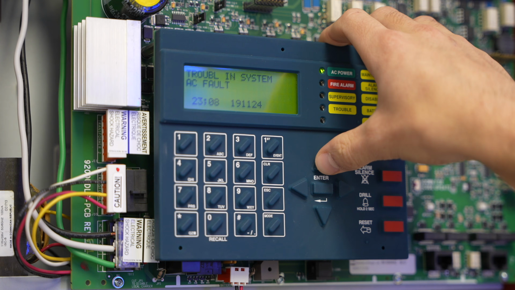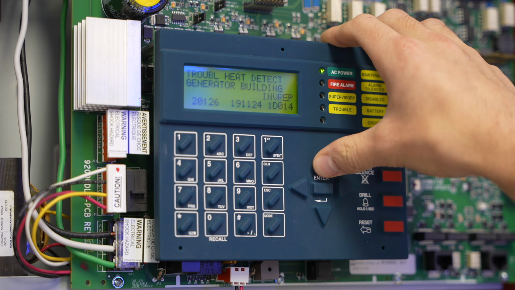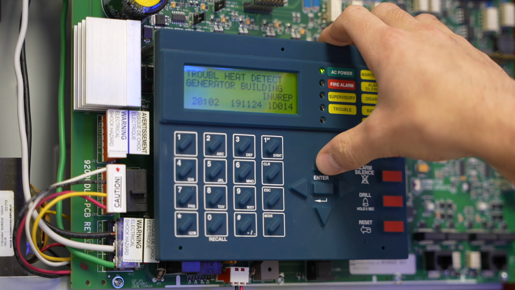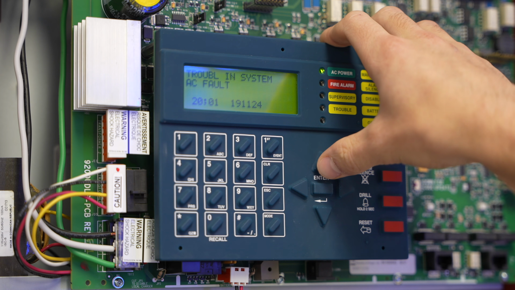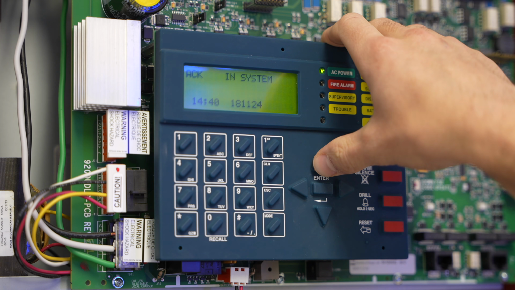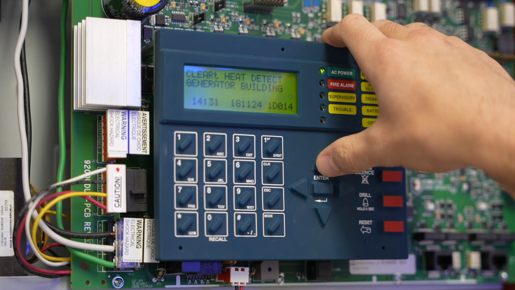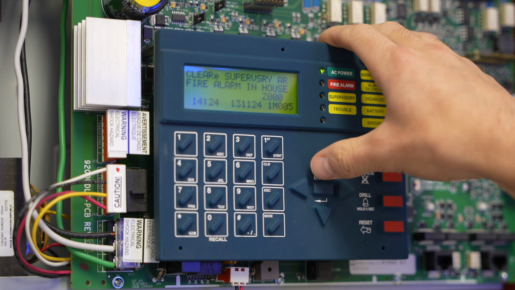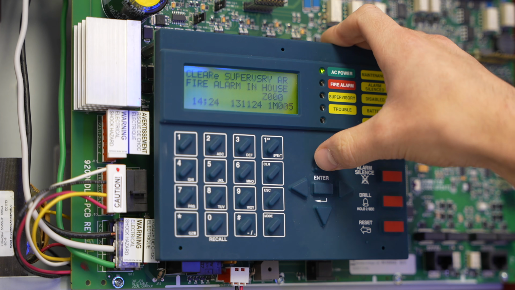So AC fault, heat detector, this is on the 19th. Actually, I think it was the 19th the power went out. 18th was that heat detector causing more problems again. I don't think I'm ever going to escape that thing. It just only happens when I leave the door open.